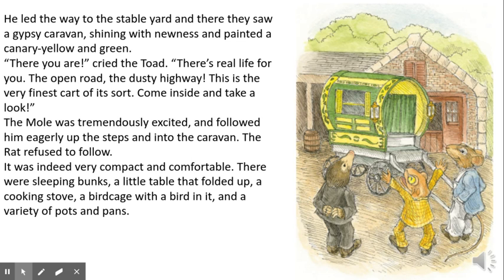So gypsies are a wandering people who originally came from northern India. A caravan is a large covered wagon that's used as a traveling home. Some gypsies, as well as others, traveled using caravans. Gypsies still exist today and travel in all kinds of different ways.